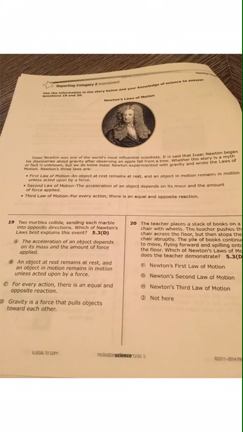Okay, use the information in the story below and your knowledge of science to answer questions 19 and 20. Newton's laws of motion. Isaac Newton was one of the world's most influential scientists. It is said that Isaac Newton began his discoveries about gravity after observing an apple fall from a tree. Whether the story is a myth or fact is unknown, but we do know Isaac Newton experimented with gravity and wrote the laws of motion.